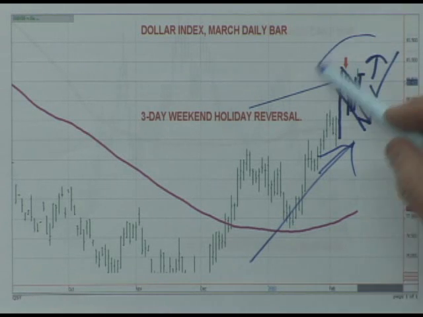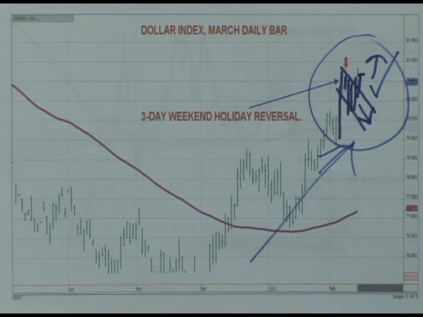Traders, that is the reversal taking place right before your eyes. Please remember this for the next big 3-day holiday weekend. The reversals really do happen. They really do work. Will it happen every single 3-day holiday weekend? Of course not. Nothing is that accountable in technical analysis. However, you can see it happening more often than not.